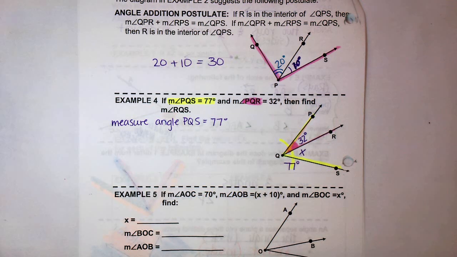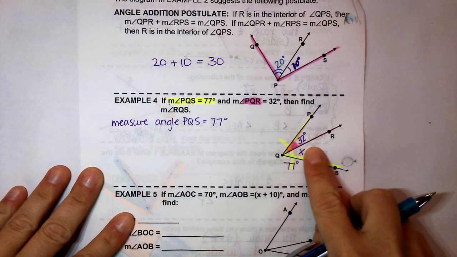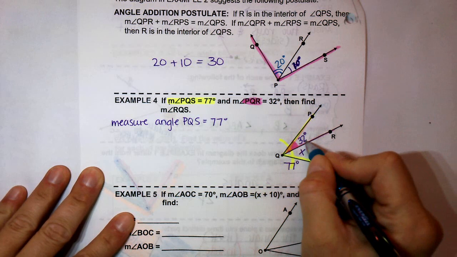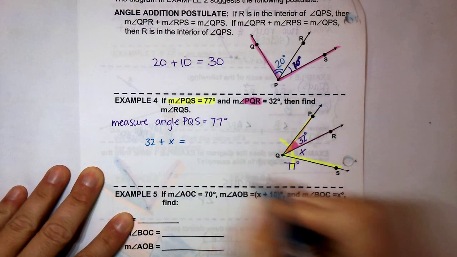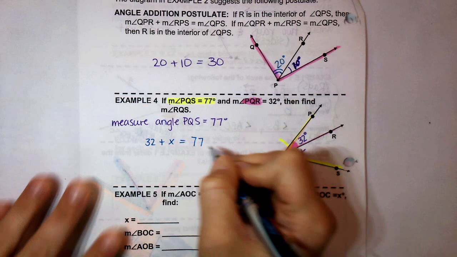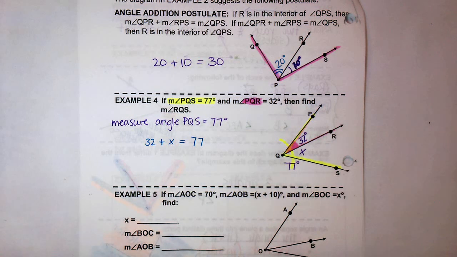So officially, okay, what is the shortcut? Because you know how to do this already. What are you going to do? We're going to subtract. But officially, the actual math equation says that I have to add 32 plus X to equal 77. That's the math equation.